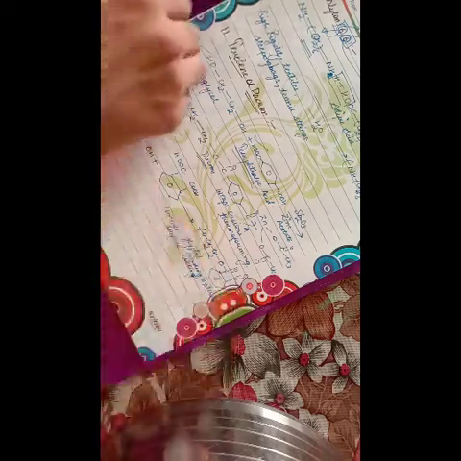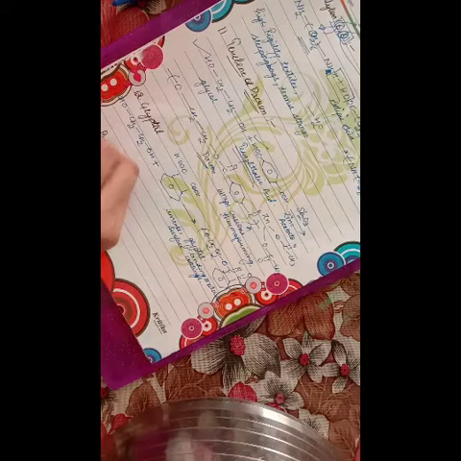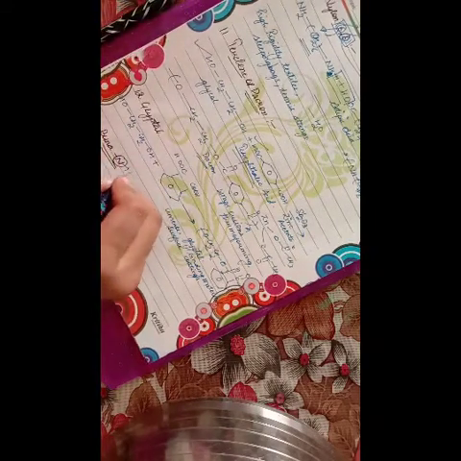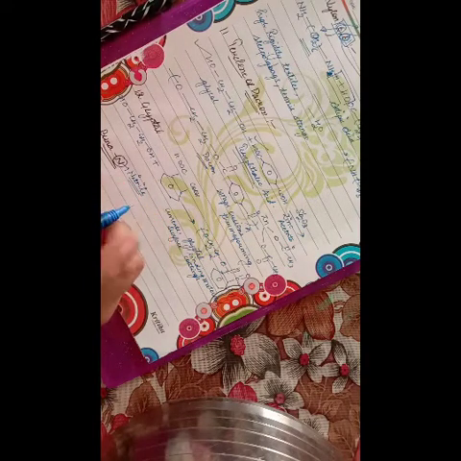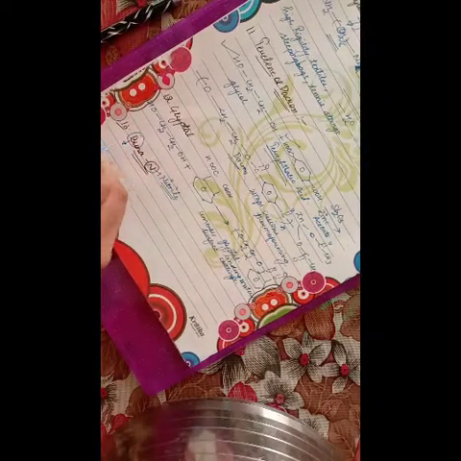Now we will shift to another polymer, which is Buna N. Here N stands for the nitrile group. Now it's a shortcut to remember the monomers. Bu, that is buta-1,3-diene.